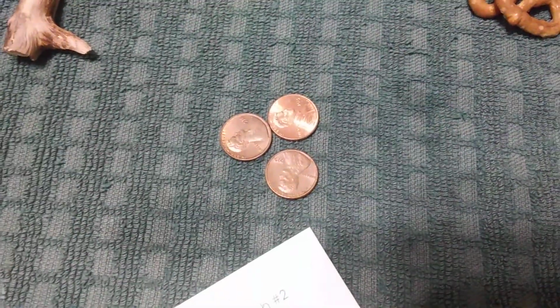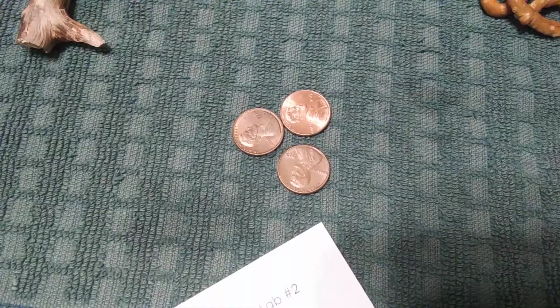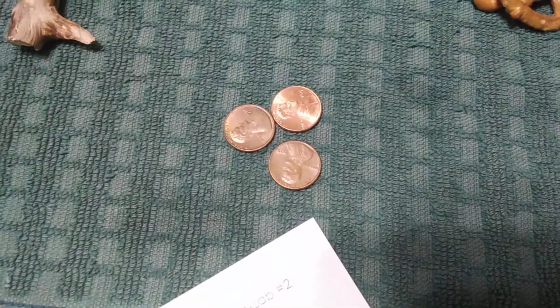Now remember, after they sit in the vinegar, you have to take them out and let them air dry so that they're exposed to the air. Make sure you look up what that weird green stuff is that'll grow on them.